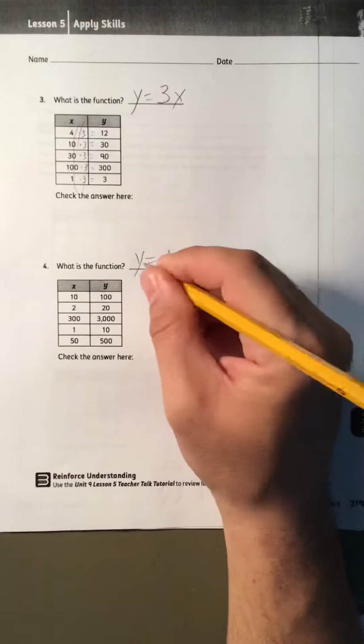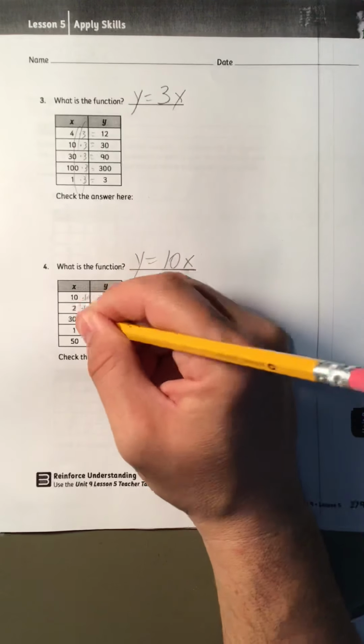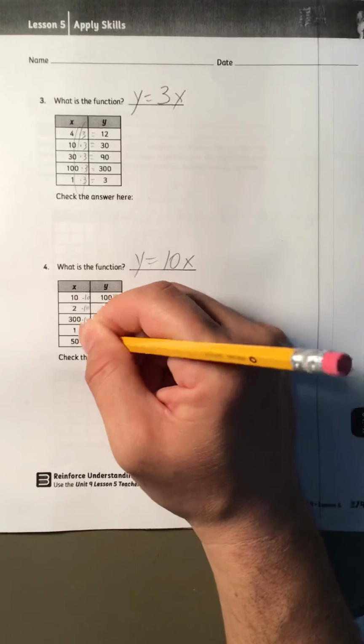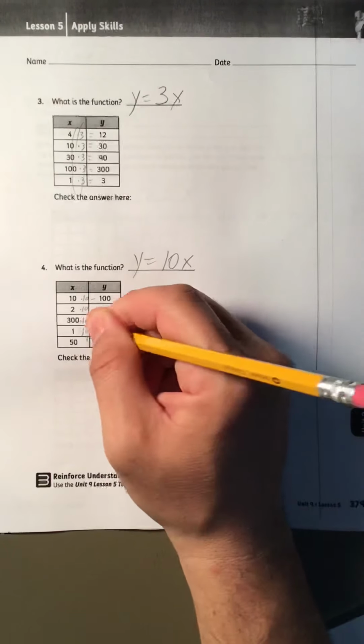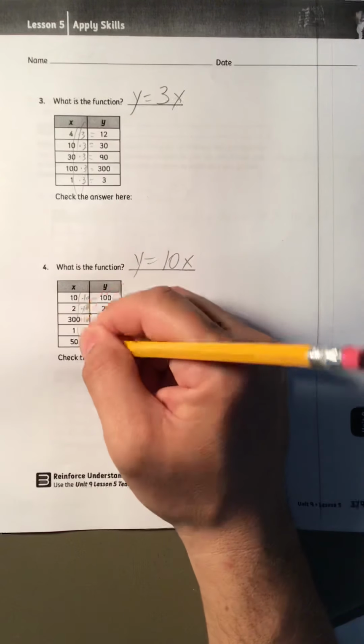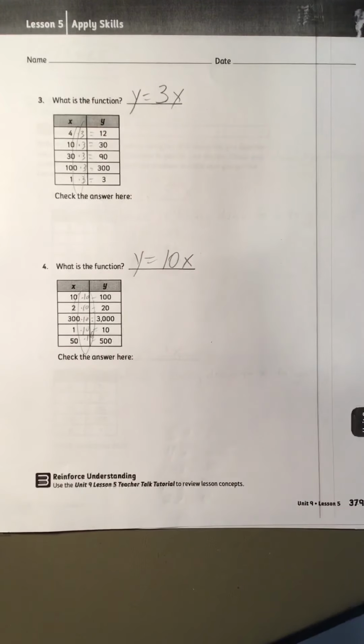So our equation is y equals 10x, times 10, times 10, times 10, and times 10. That's going to equal these numbers. And notice the times 10, guys, is the same for all of them.